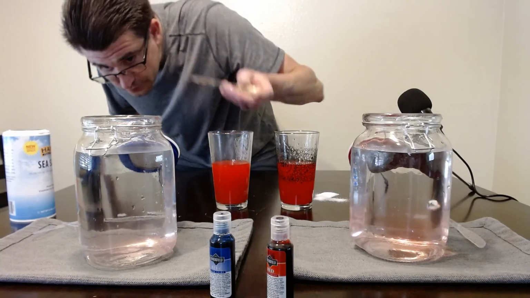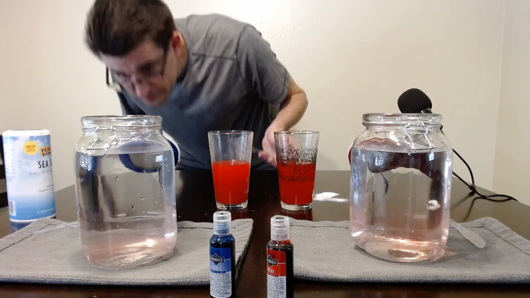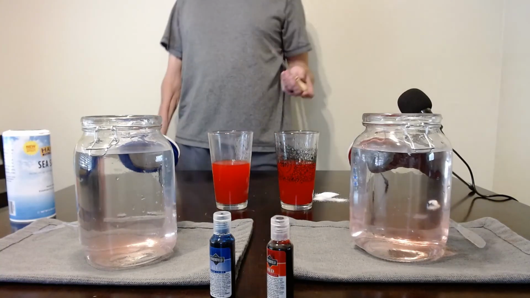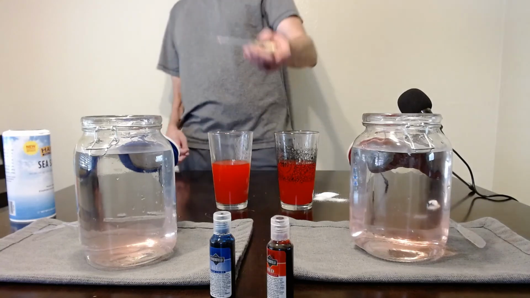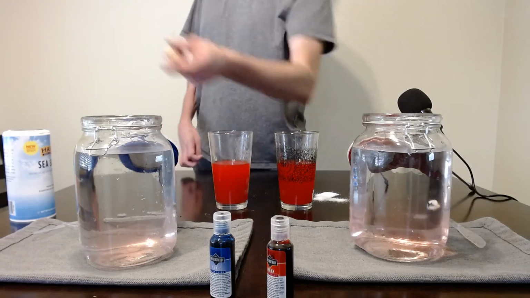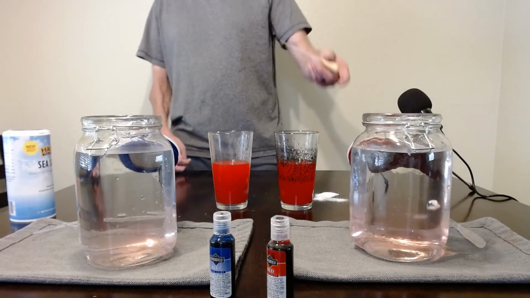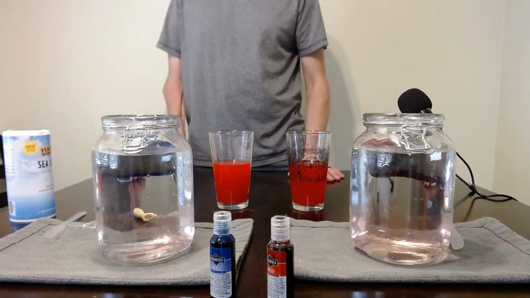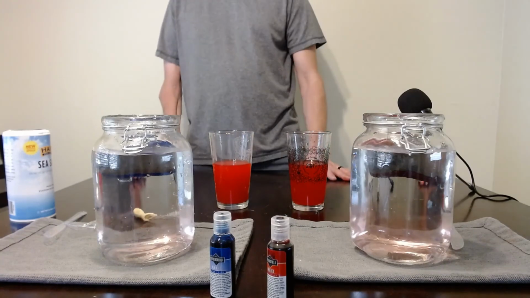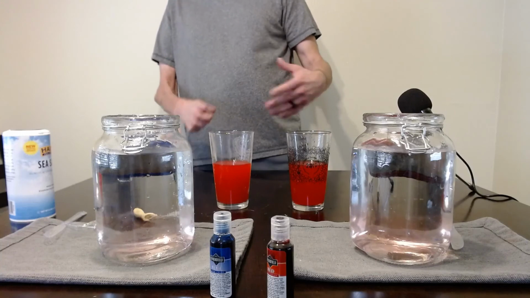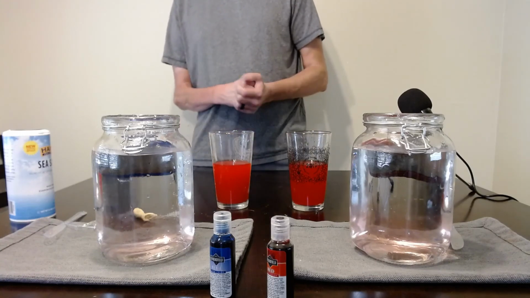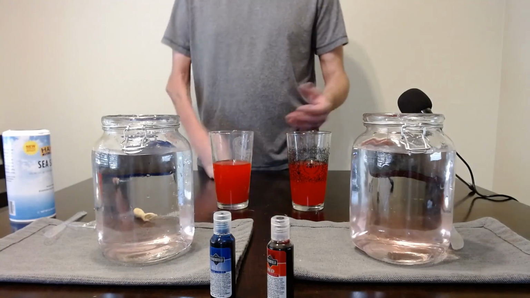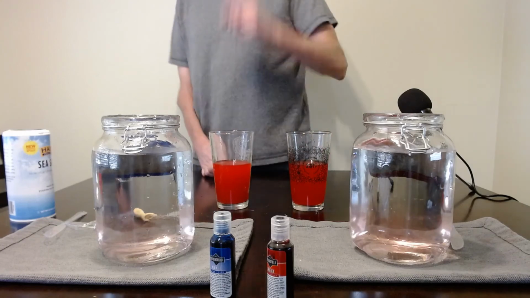Now 1, 2, 3, about 3 seconds. It's a little hard to see, but solution B sinks to the bottom much faster than solution A. And solution B has more salt than solution A. So if it's not clear from here, that's what you should see. Just know solution A is slower than solution B.